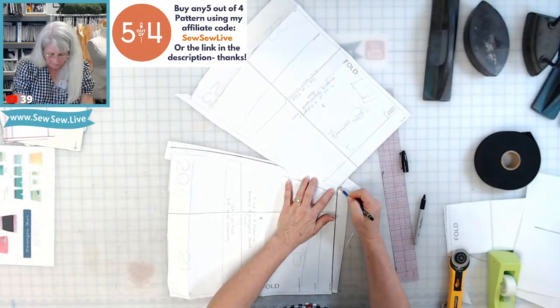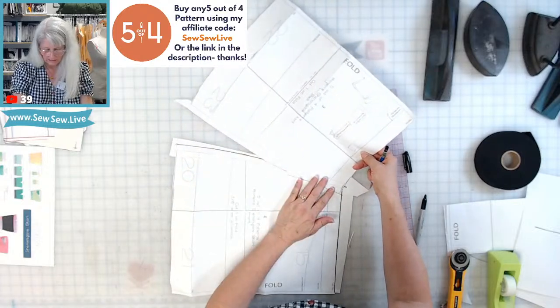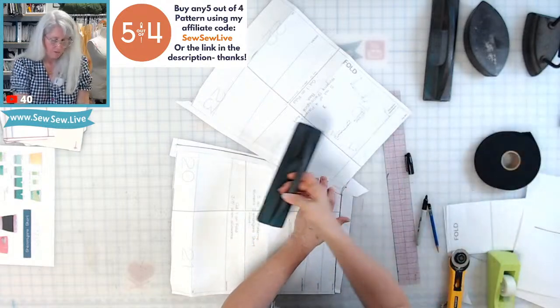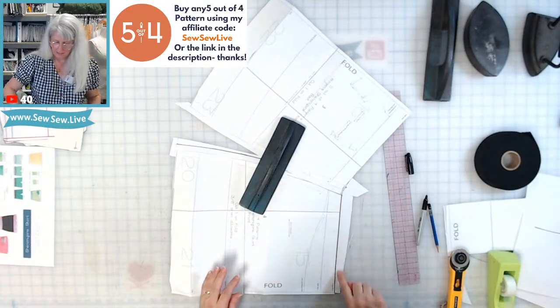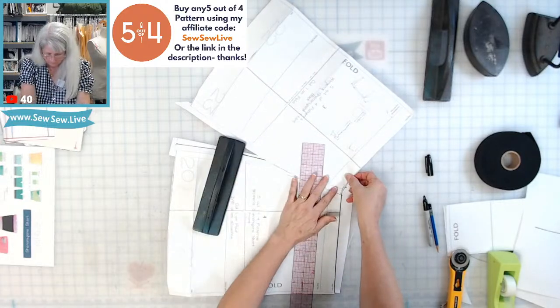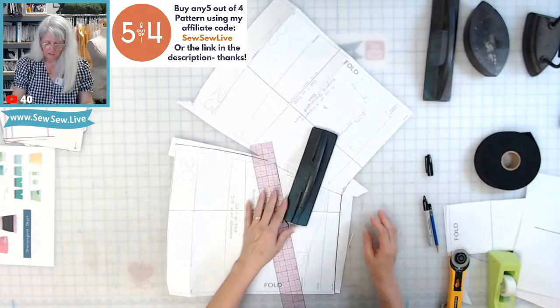And I'm going to line up the original top of the waist to this top of the waist here, right? And so now, here's my waist, and we can blend this waist seam together.